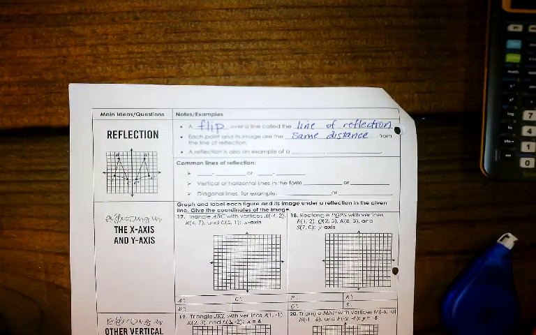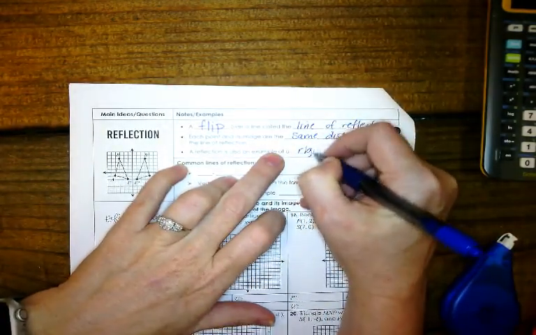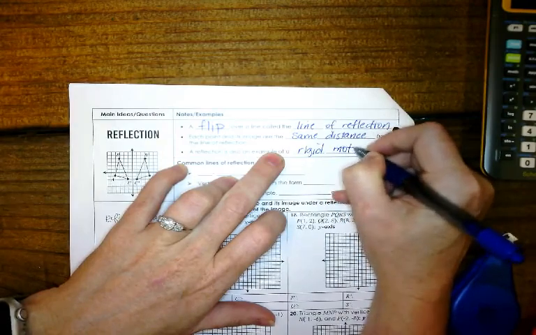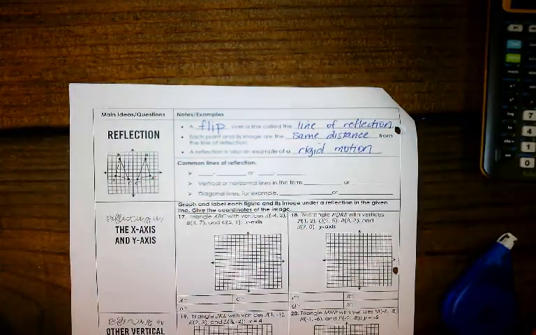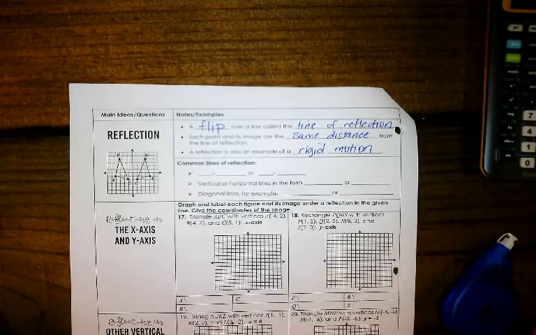Okay? A reflection is also a kind of rigid motion. So is a reflection supposed to change the size? Nope. Should it change the shape? Nope. What does it change? Location and orientation. Okay? So it could change both.